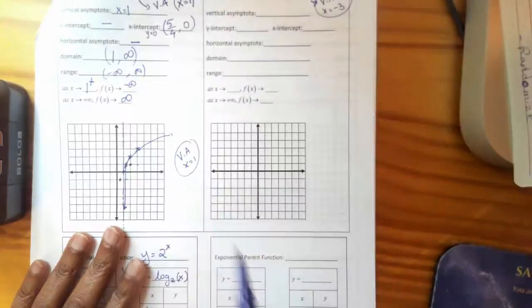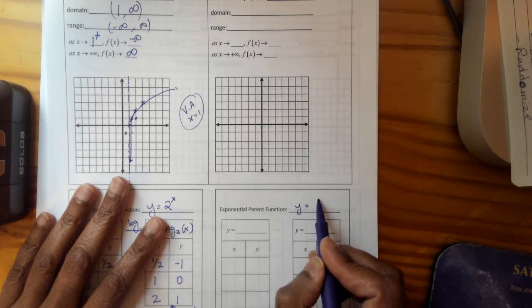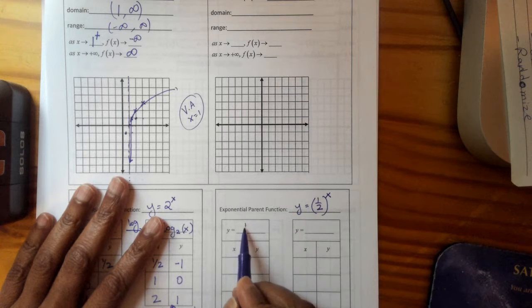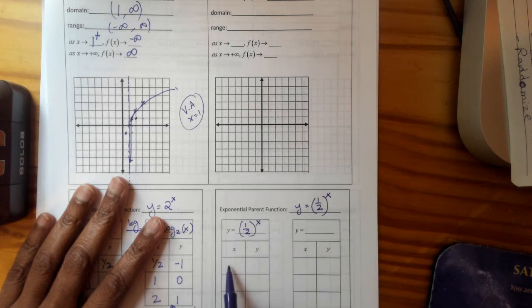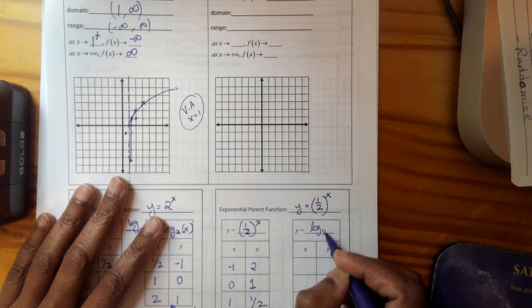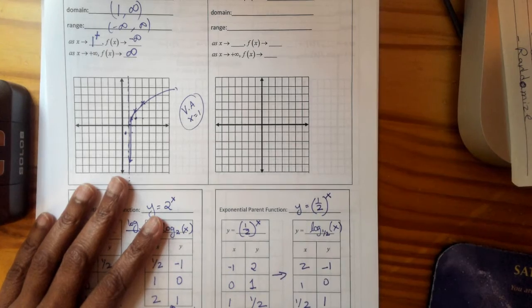What's the first step? The first step is to make sure I know my base. So my base is, if you look at the log function, it is half to the power of x, and this is what I need to create a table for. So y equals half to the power of x, x is -1, 0, 1. Half to the power of -1 is 2, half to the power of 0 is 1, half to the power of 1 is half. Switch the x and y, so this becomes log base half of x, 2, 1 and half. I just copy this and then switch it. And now I'll go ahead and graph this.